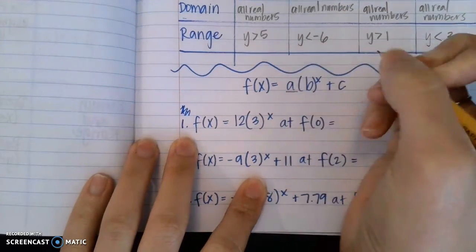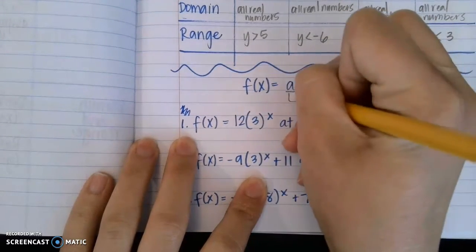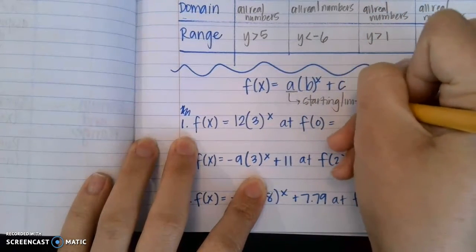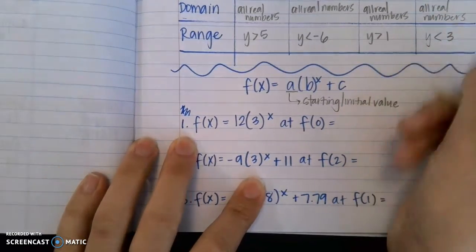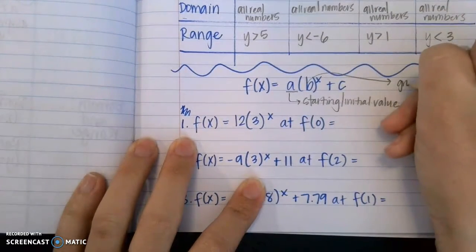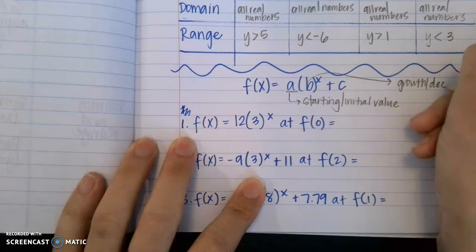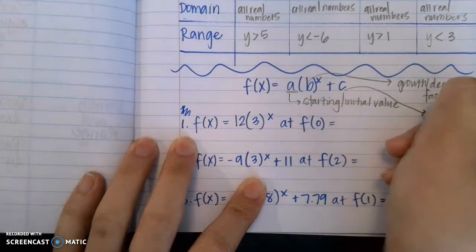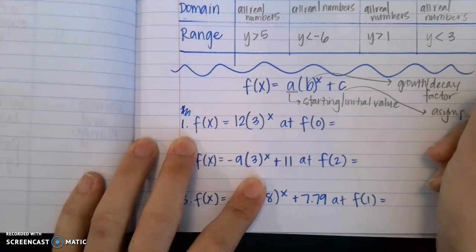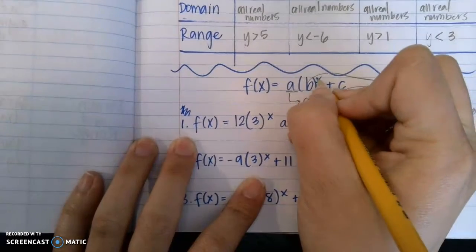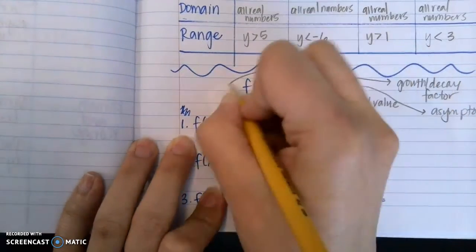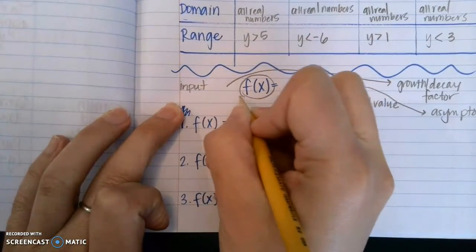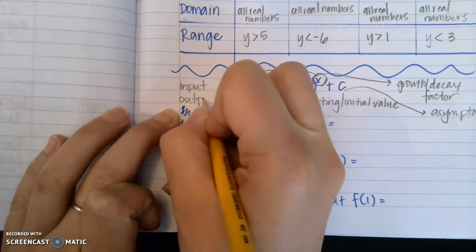So our a value is our starting or initial value. B is our growth or decay factor. C is our asymptote. And then X, this is what we're adding to today. X is going to be our input. And f of x just means y. I bet you guys can guess it. It's going to mean our output.